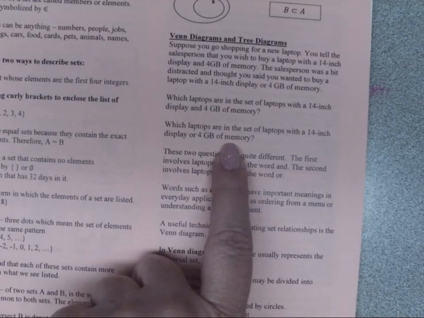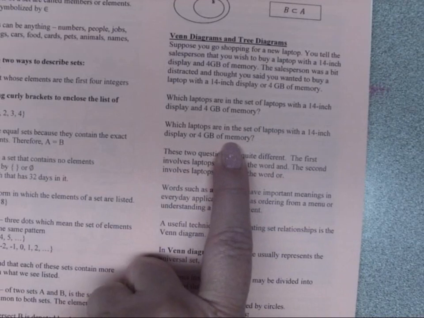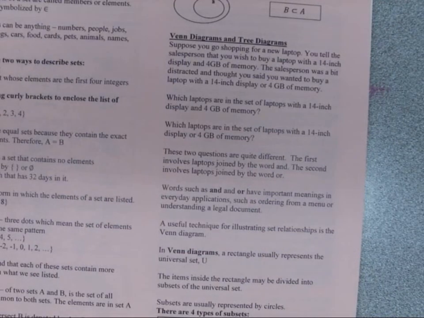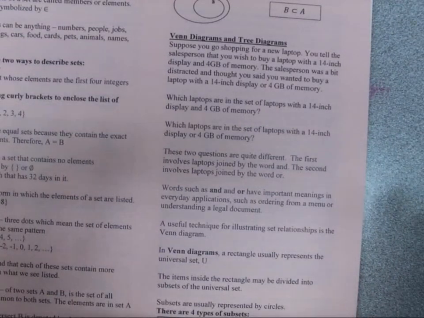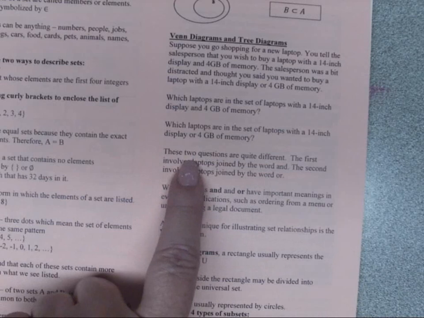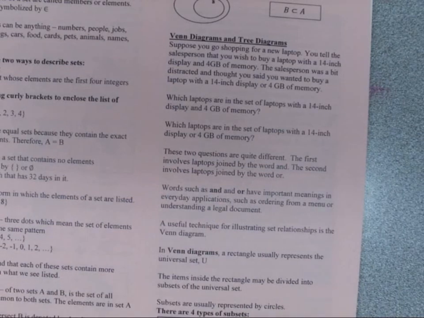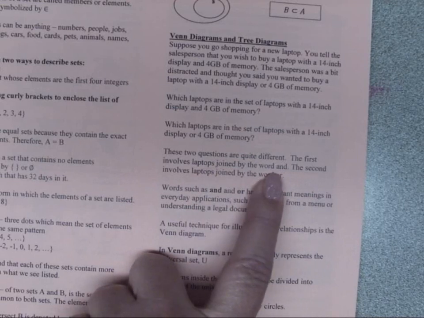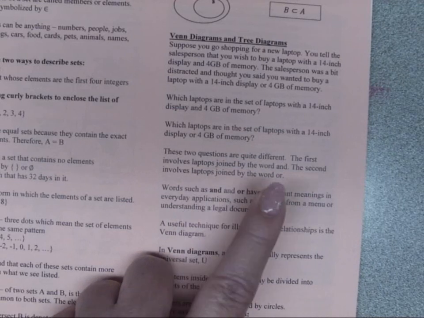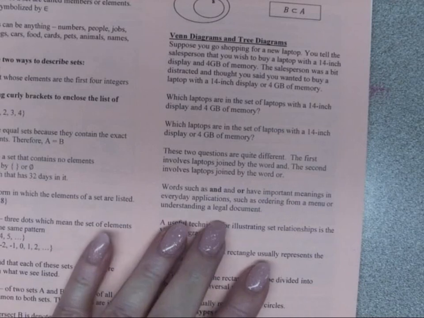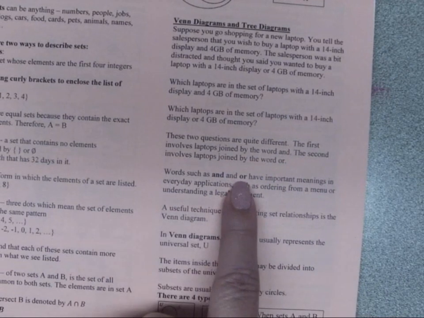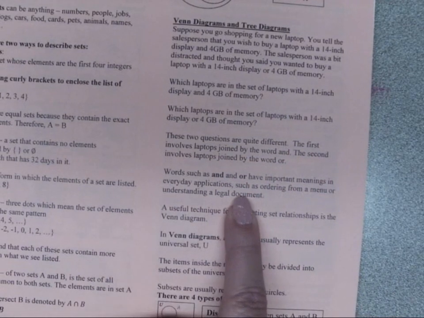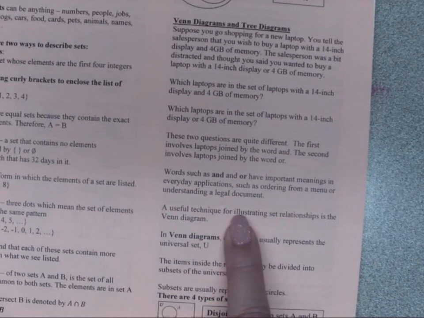But in the second one, the salesperson thought you said you either want a 14-inch display or you want the 4 gig of memory. They are two separate parts. They are not the same. The difference is that the first involves laptops joined by the word and, the second involves laptops joined by the word or. Words such as and or have important meanings in everyday applications, such as ordering from a menu or understanding a legal document.